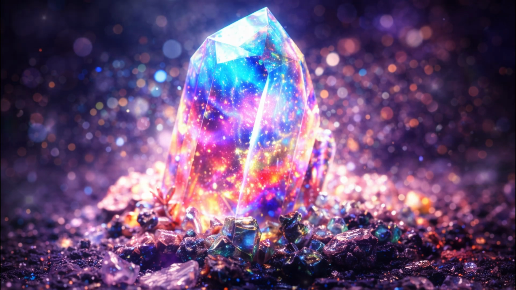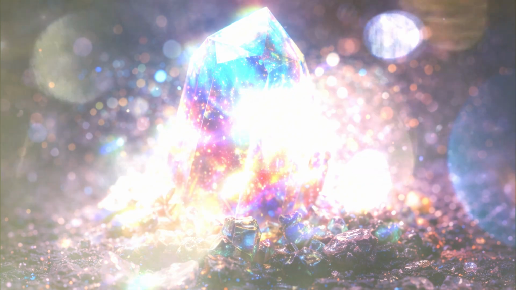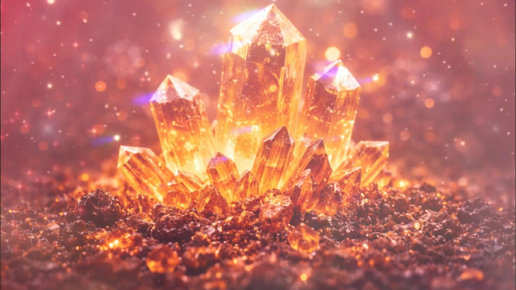One of the defining properties of quartz is its hardness. It ranks 7 on the Mohs scale, meaning it can scratch glass and resist abrasion. This hardness arises from the strong covalent bonds between silicon and oxygen atoms within the lattice.